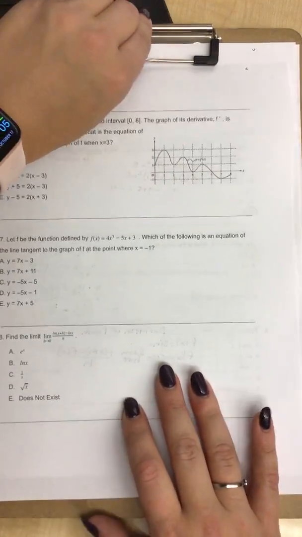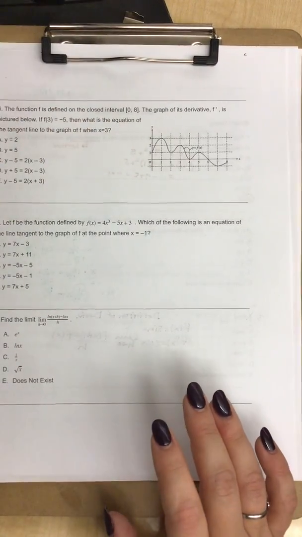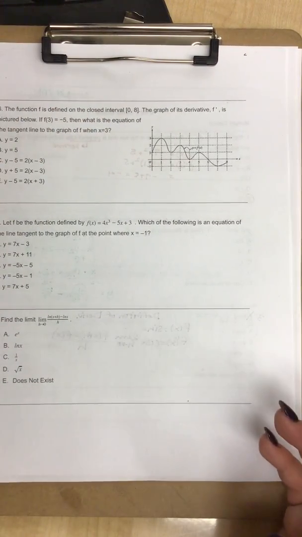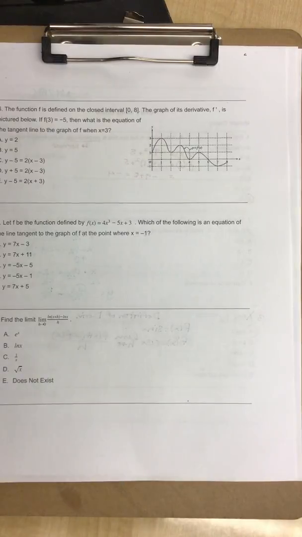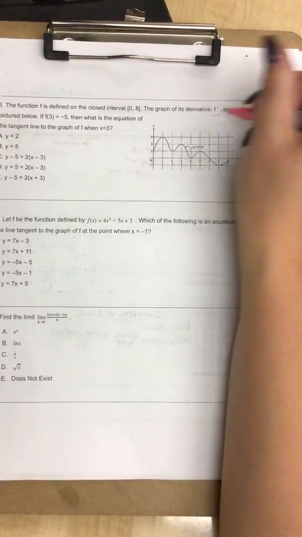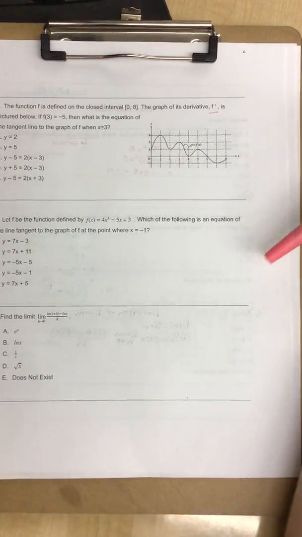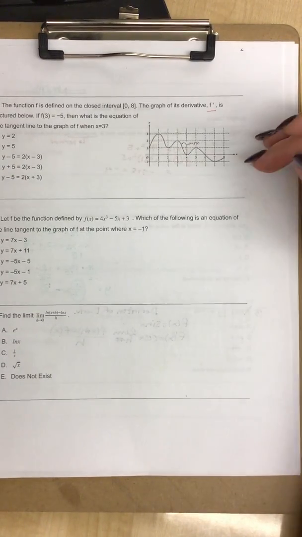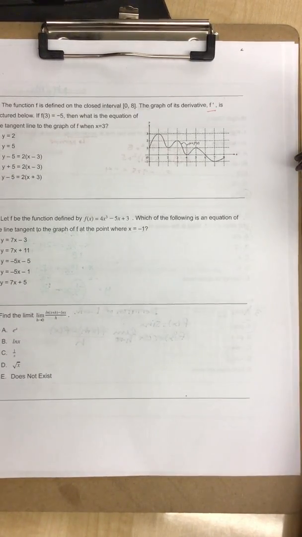All right, next problem is number 6 on here. So number 4, I believe. I cut out a bunch of problems and added some. So the function from 0 to 8, I have graphed its derivative. Okay, this is a graph of the derivative. So this is the graph of all the slopes of all the tangent lines. Okay, and they want the equation of a tangent line.